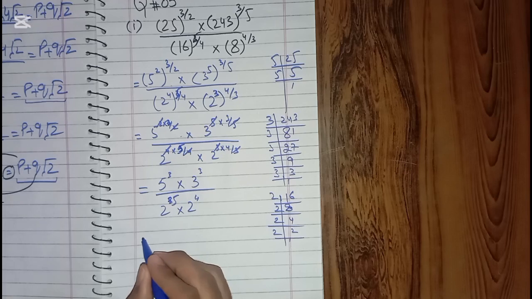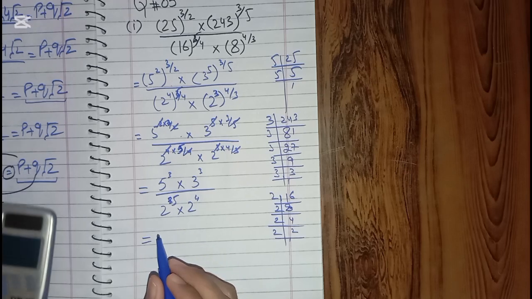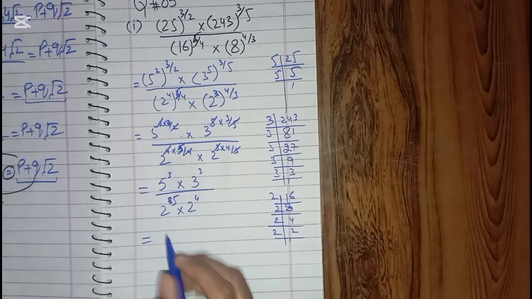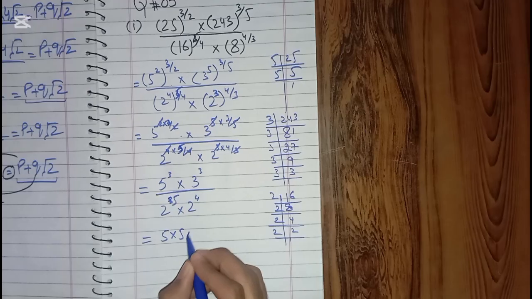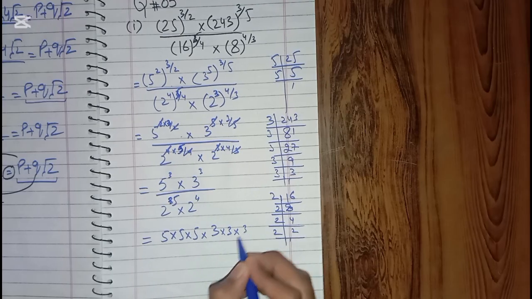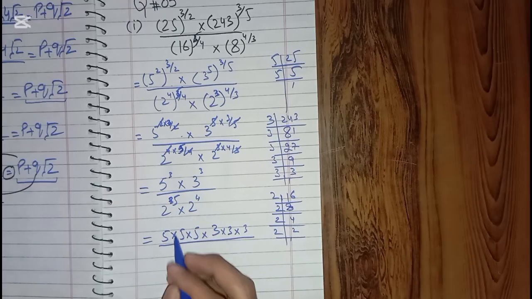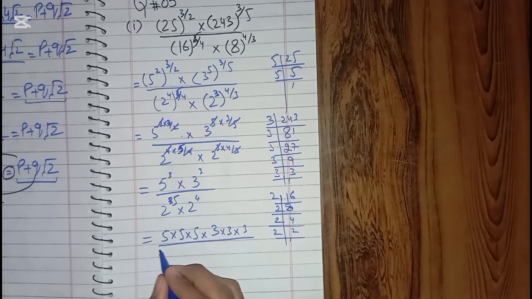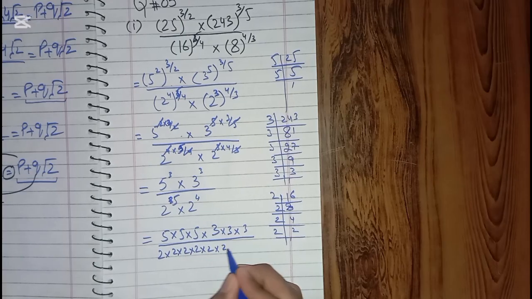Now 5 power 3 means not that you multiply 5 with 3, you simply multiply 3 times 5. Similarly 3 power 3 can be written as 3 multiply 3 multiply 3. In the denominator, this is 2 power 5, so you have to write 2 five times, 1 2 3 4 5, and here also 4 times.